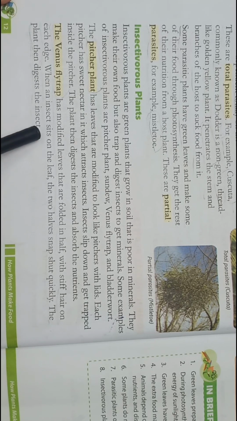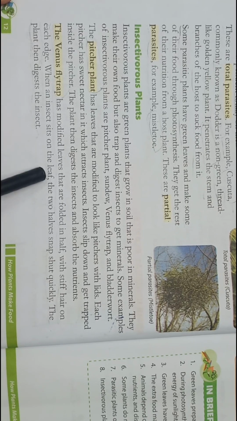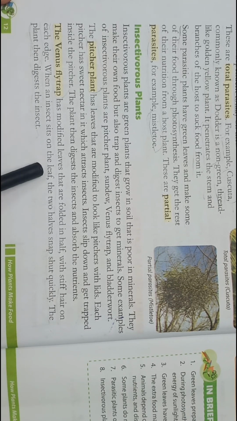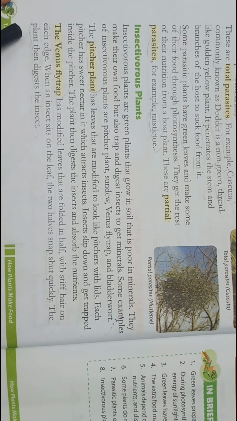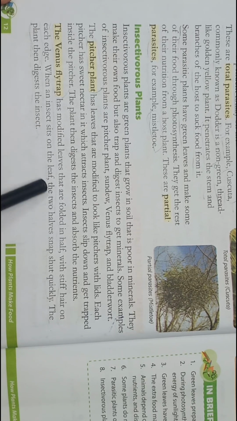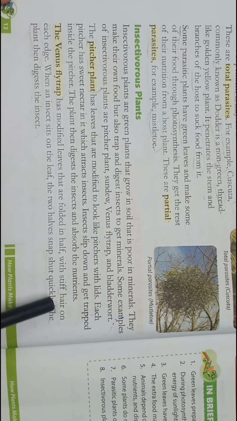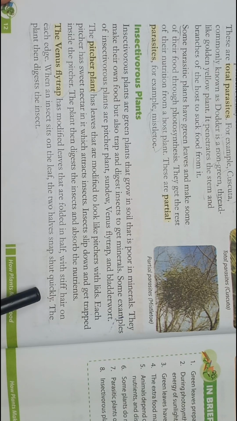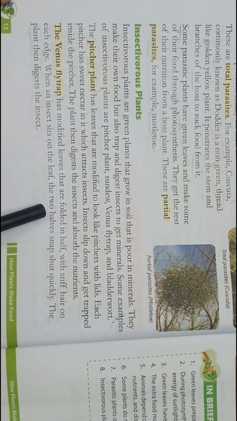When an insect sits on the leaf, the two halves snap shut quickly. The plant then digests the insect.